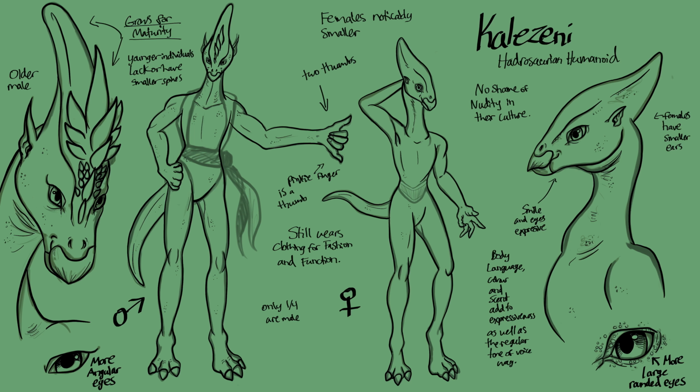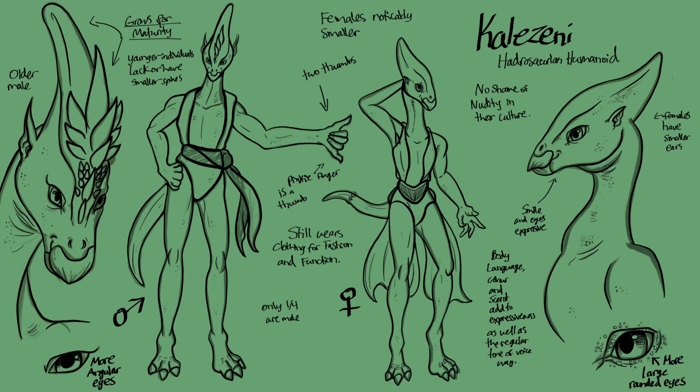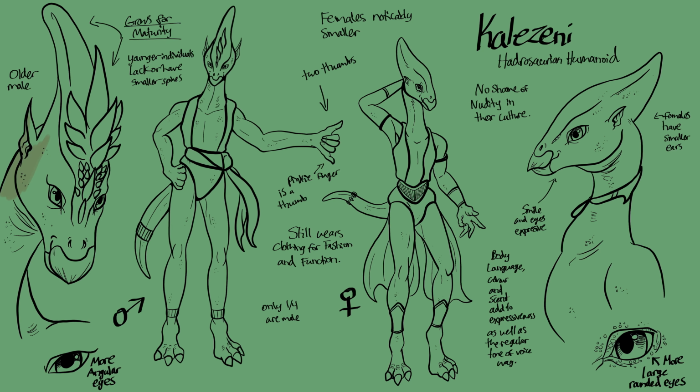They also have the ability to flush bright colors in the face for mood, and the males flush more exaggerated, so brighter orange and brighter reds. The females are a little more subtle, and they use scent in communication as well as color signaling a little bit more than many other races.